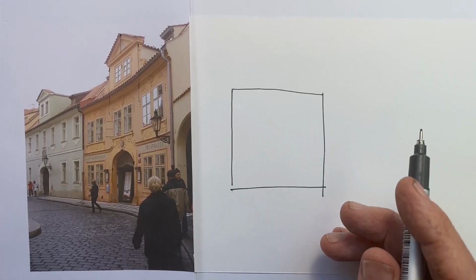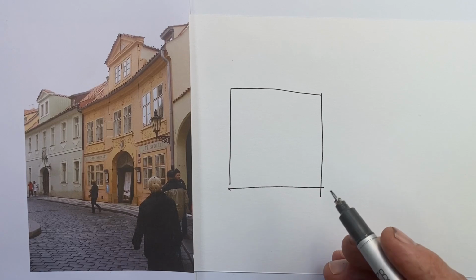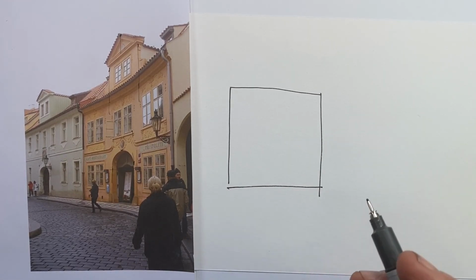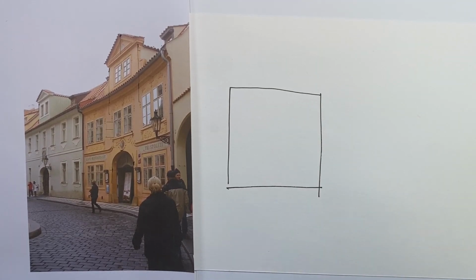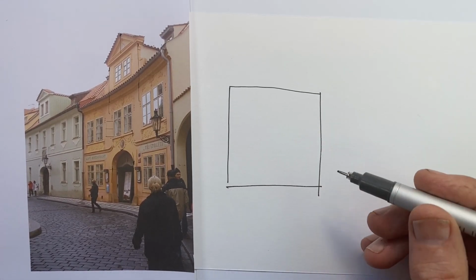I don't think there's a topic I come across more than perspective that causes more problems to more people. And I'm not really sure why it's such a problem. I think sometimes perspective videos seem to overcomplicate what's happening, at least as far as understanding perspective for artists.